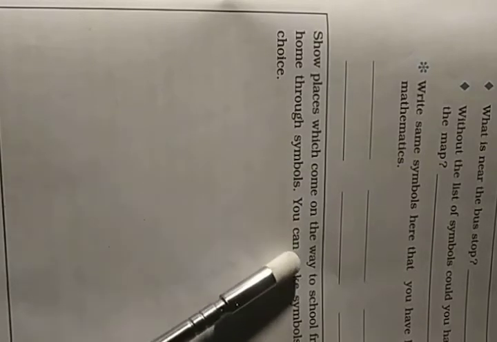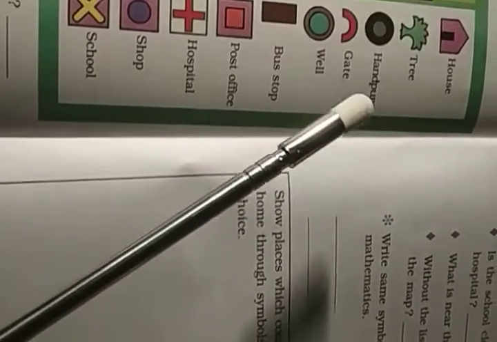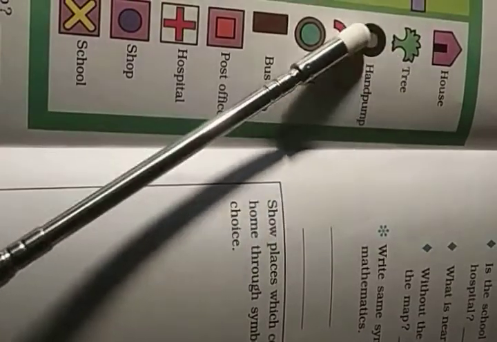Show places which come on the way to school from your home through symbols. You can make symbols. So basically they're saying draw a map from your house to your school and mark things on it. Make sure that you make a key. A map should have a key like this, a code that we can tell, okay, this means hand pump. So you can do that.